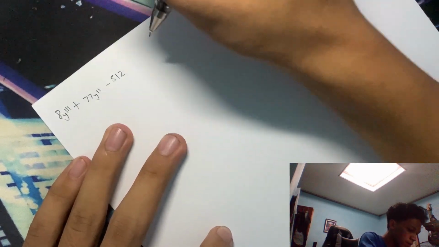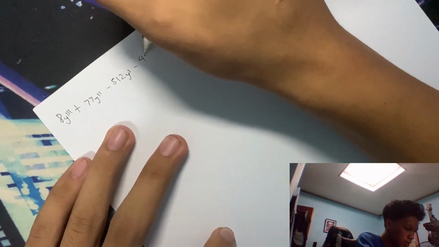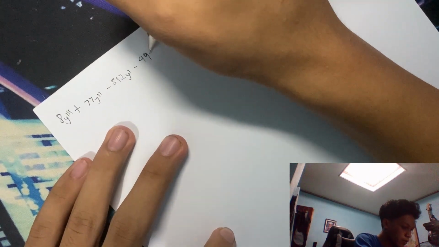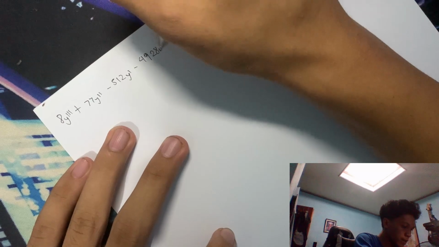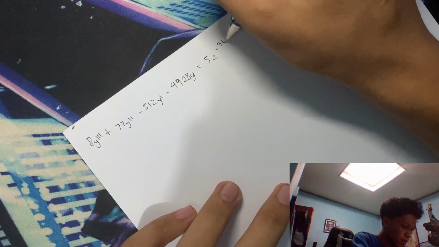Now, we will write our example. 8y third prime plus 77y second prime minus 512y prime minus 4,928y is equal to 5e raised to negative 9t.